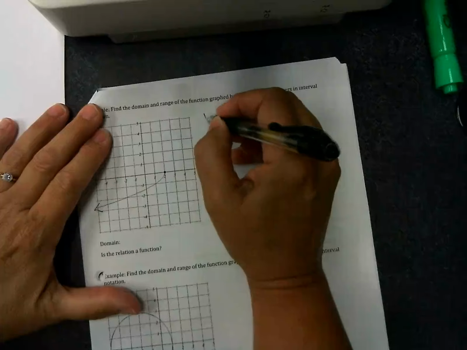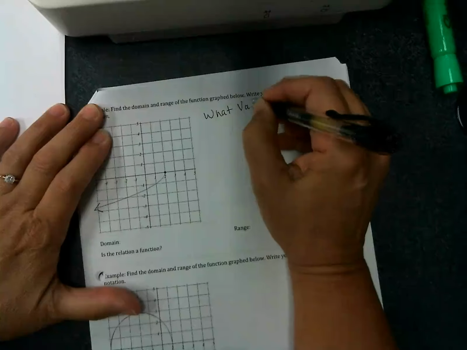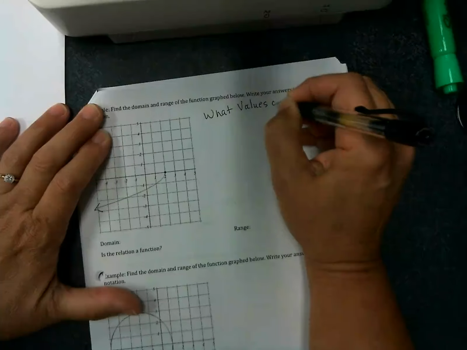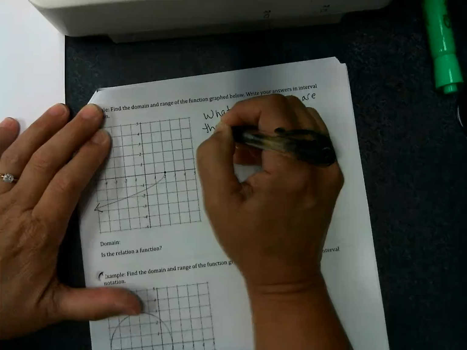Okay. So let me ask it this way. What values of x are they using in this graph? Right, 2 is included. Yes, and to the negative, all that goes on all the way to negative infinity, right?